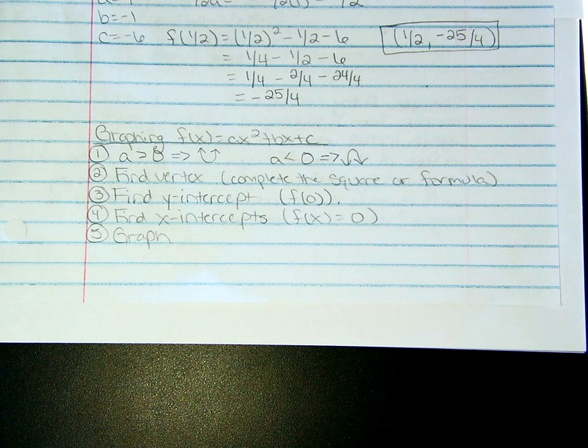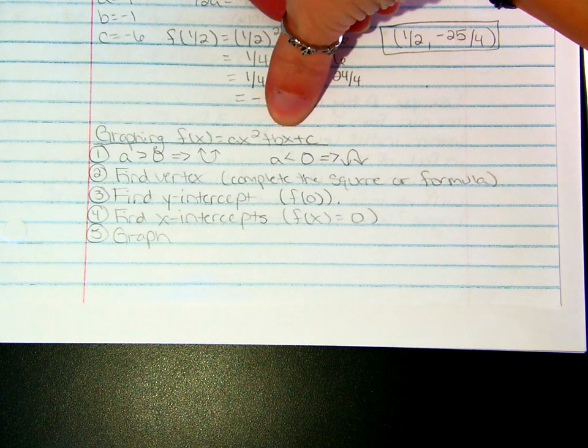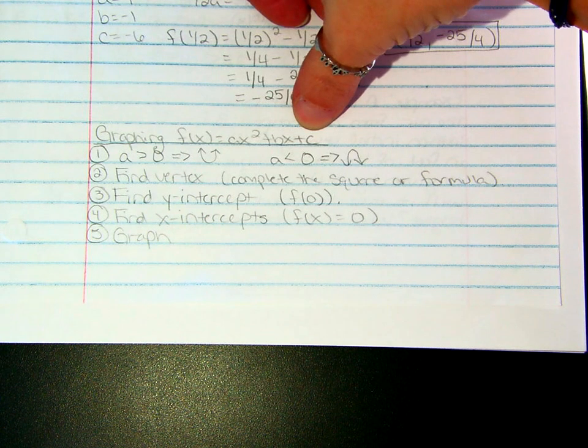Then I would find the vertex. You can do that one of two ways. You can either complete the square or use that formula we just did. Either one. But finding the vertex will help you to know where your axis of symmetry is and know where to kind of start with your graph. Then I would find my y-intercept. That's where we plug 0 in for our x, which in this case is really nice because look, if we plug 0 in for our x, this term goes away, this term goes away, and we're left with just whatever our constant term is out here. That will always be our y-intercept. But that gives us another point to plot.